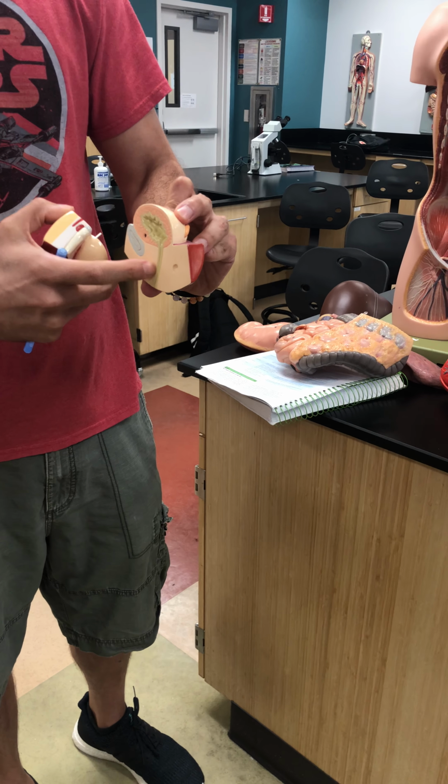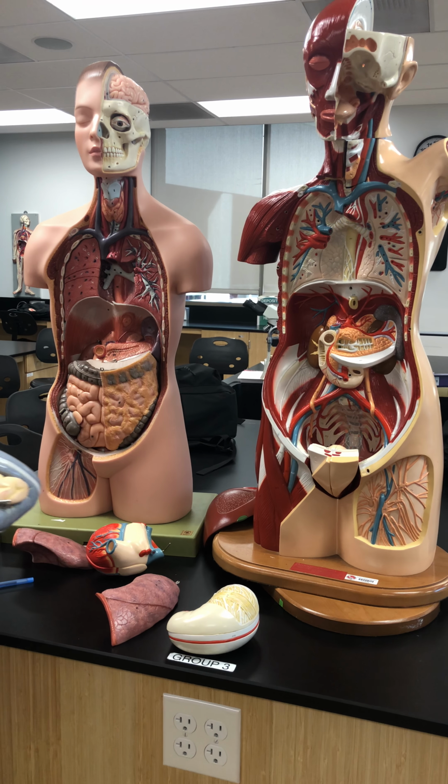So when you look at some of these models, this white stuff up here, this white stuff here, you take the large and small intestine apart, the white stuff back here, and this white stuff here, and this white stuff back here, this is all mesentery, all right? So that's also something that I can ask you on an exam and be like, hey, what is this and what does it do, all right?